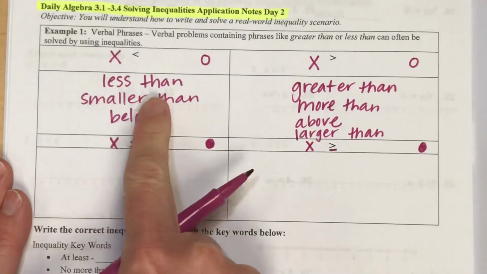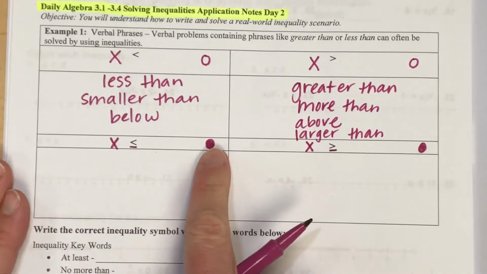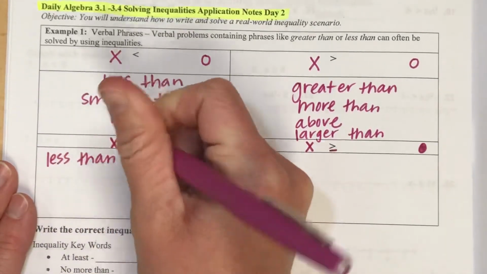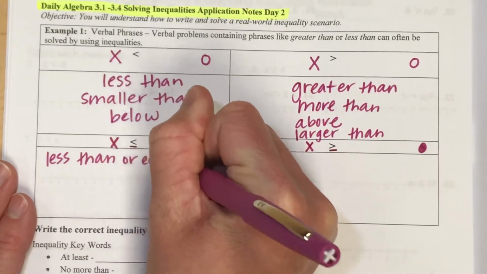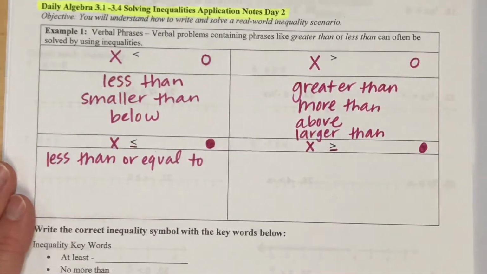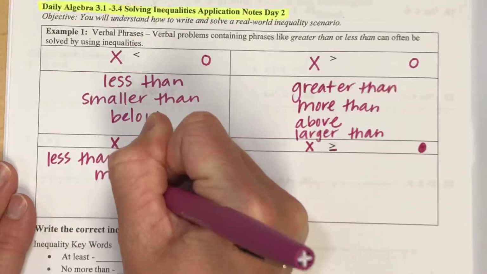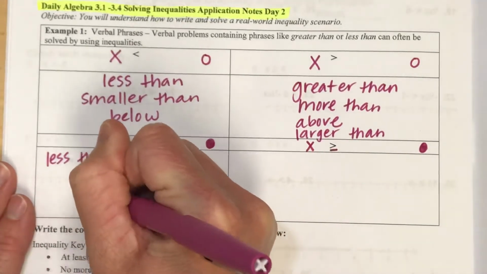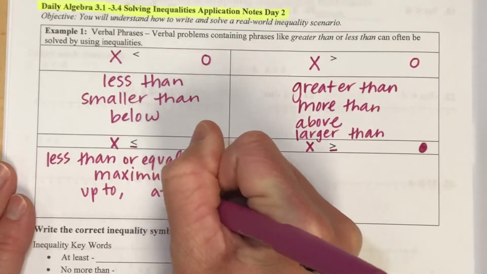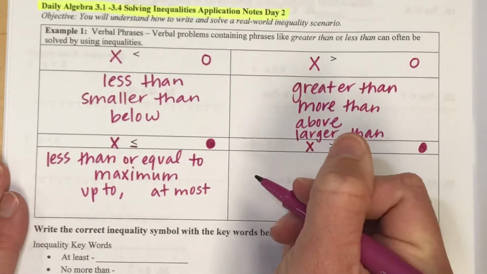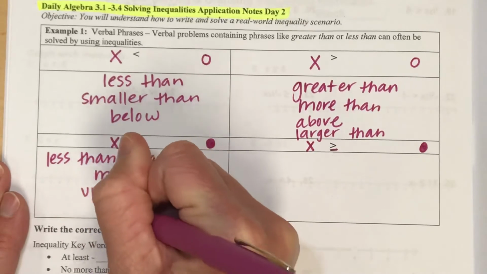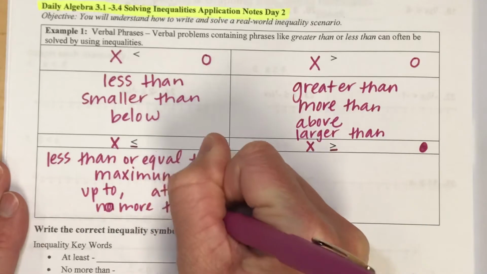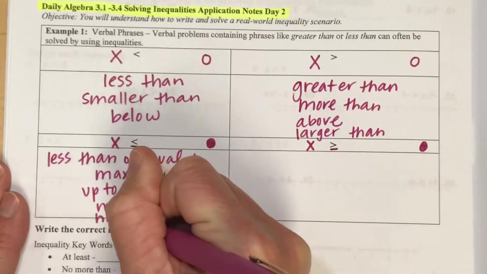So this phrase is similar to this one, but we're going to have the word equal to, so less than or equal to. So that would be one phrase. You could call this a maximum. You could say up to, you could say at most, you could say no more than. You could also say no greater than.